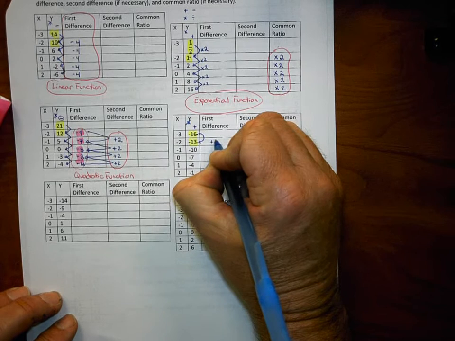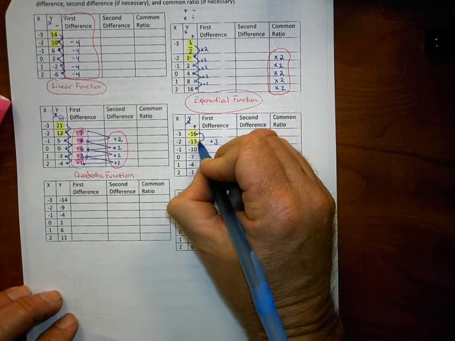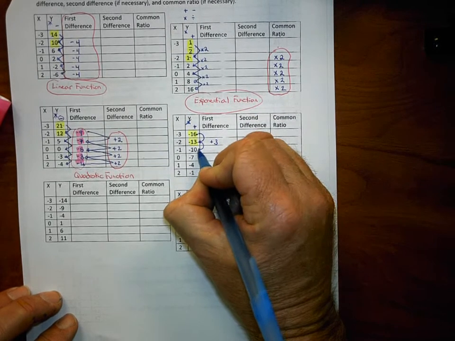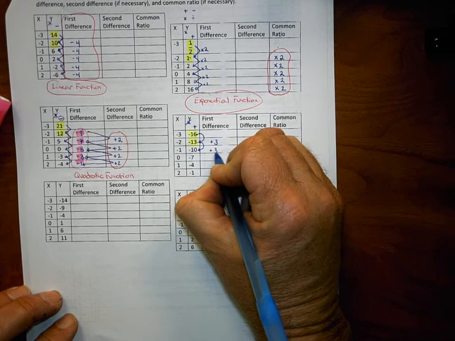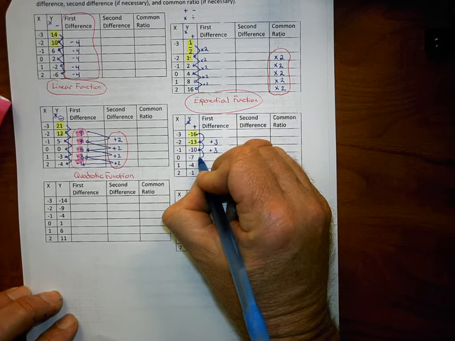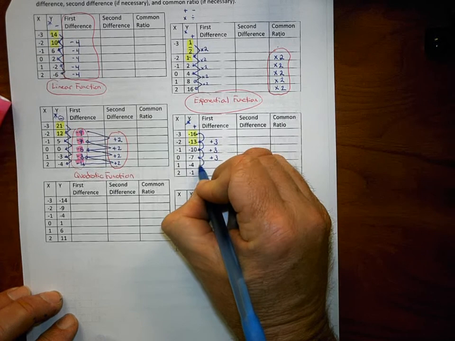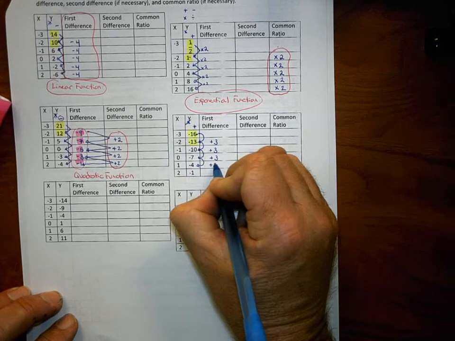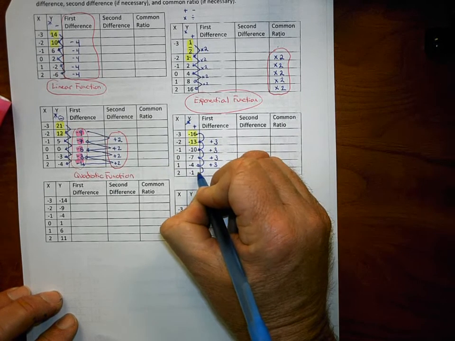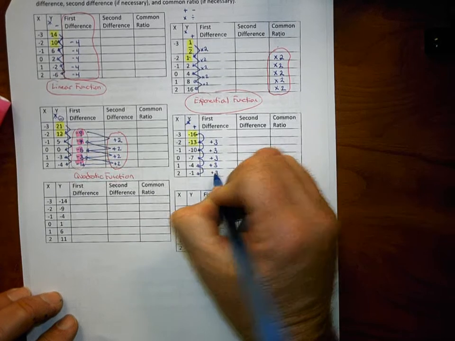I'm increasing by 3. Okay, how about negative 13 to negative 10? I'm increasing by 3 again. How about negative 10 to negative 7? Once again, I'm increasing by 3. How about negative 7 to negative 4? I'm increasing by 3. Negative 4 to negative 1, I'm increasing by 3.